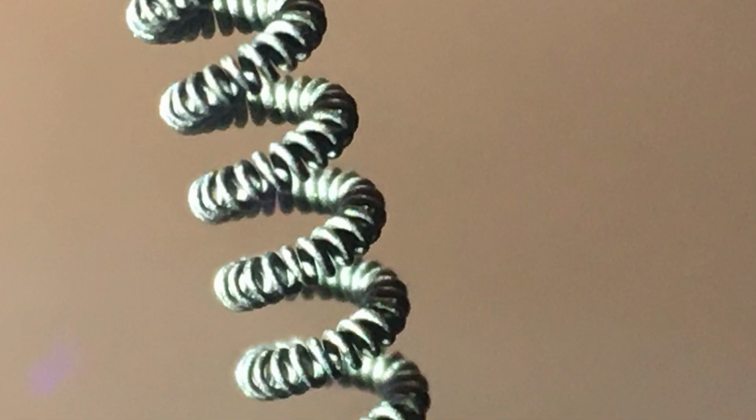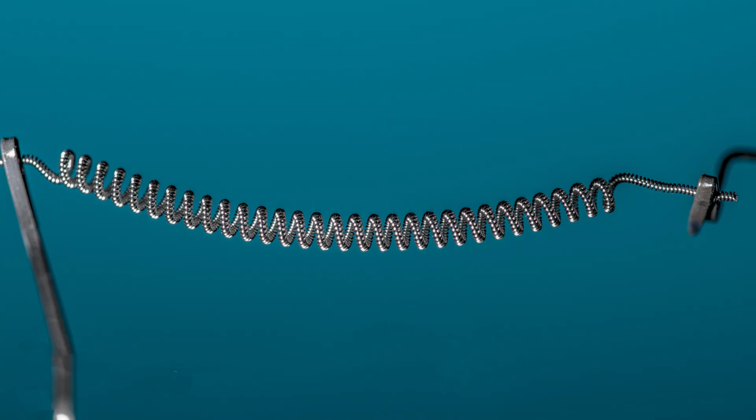Well, this is how. If you look at these close-up pictures, you can see that the tungsten is first of all coiled into a primary coil, and then that coil is again coiled, which means that a 10 millimeter tungsten filament is actually about 4.5 feet of tungsten wire. It's just very, very fine.